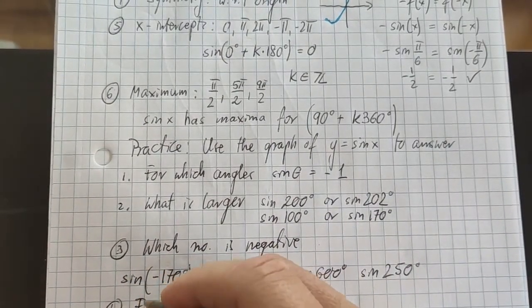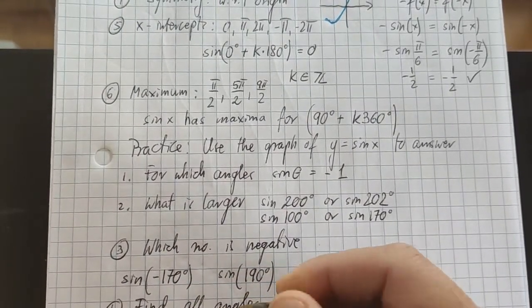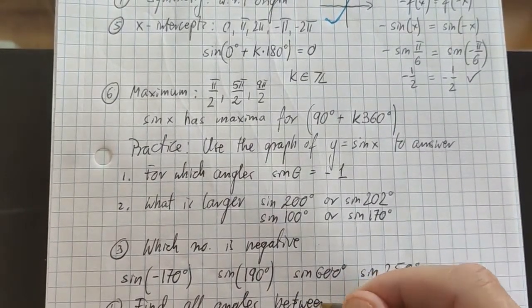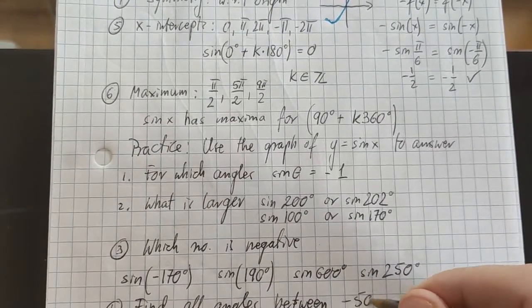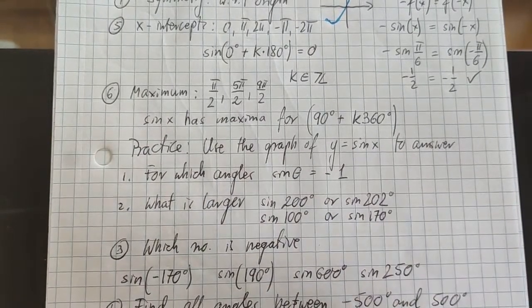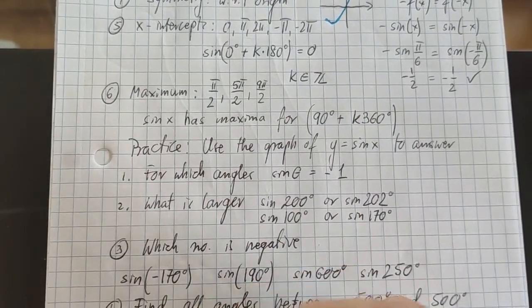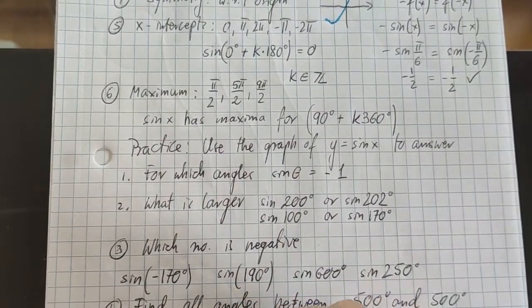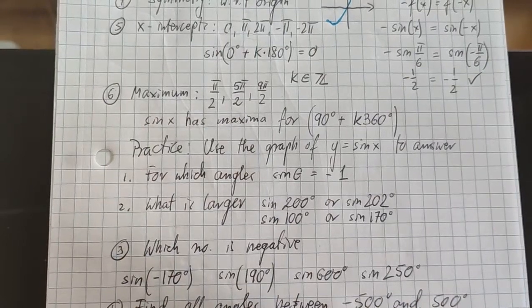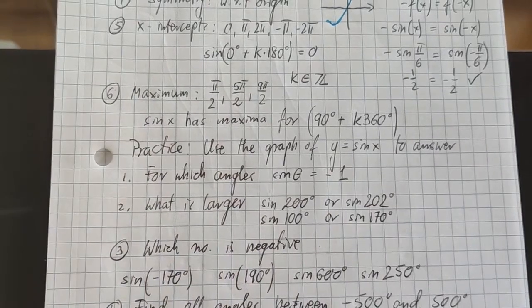Find all angles between negative 500 degrees and 500 for which, we kind of have done this already. And B, sine of theta equals negative 1.